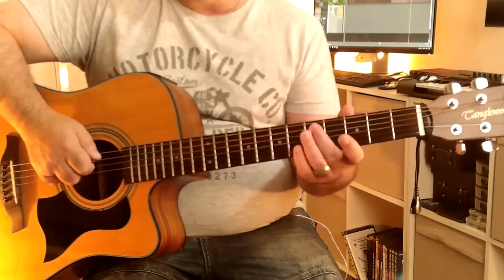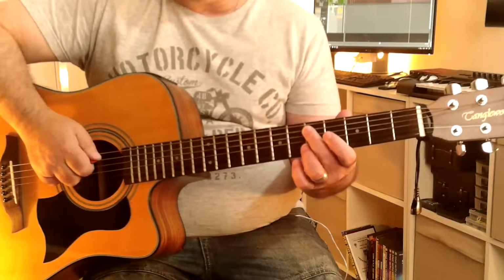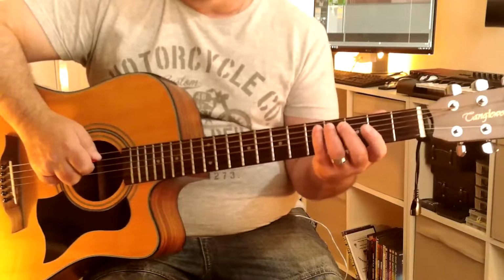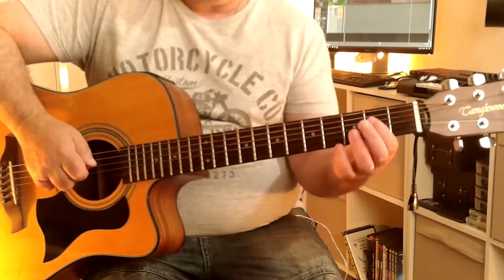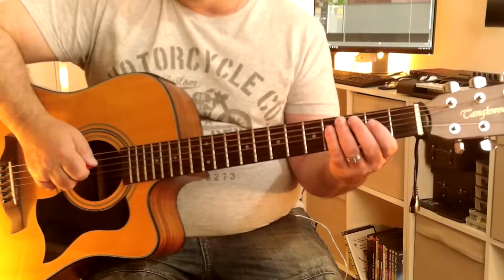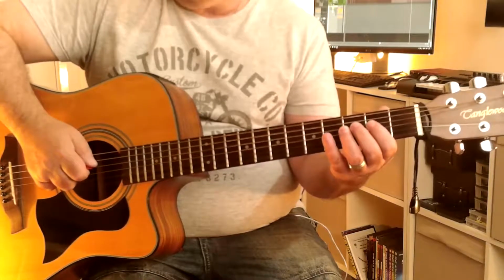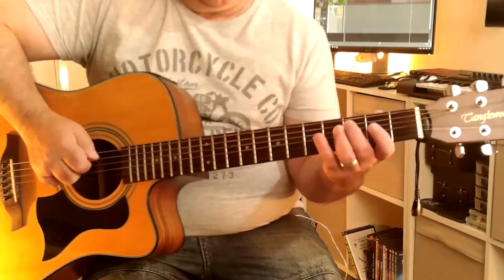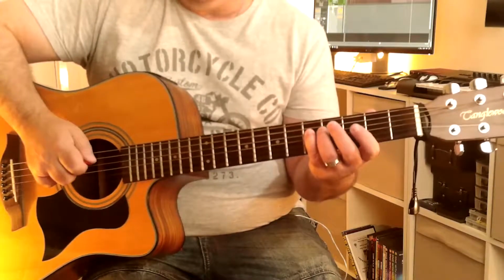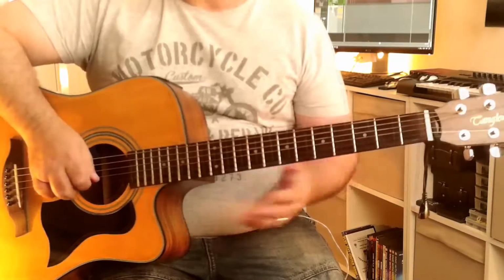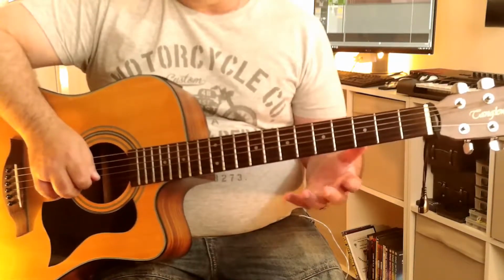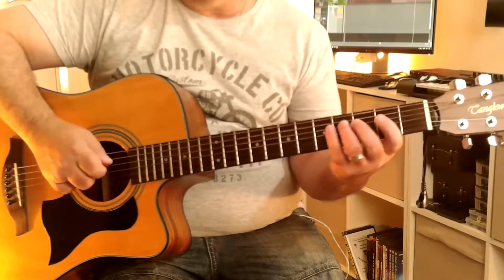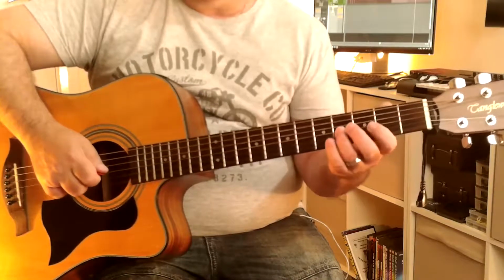So C is the 1, so therefore D is the 2. So we would say that that interval is the second of the scale. So C is the 1, D is the second, E is the third, F is the fourth, G is the fifth. It's as simple as that. So we're simply counting up the notes of the scale. So we've got 1, the second, the third, the fourth, the fifth, the sixth, the seventh.